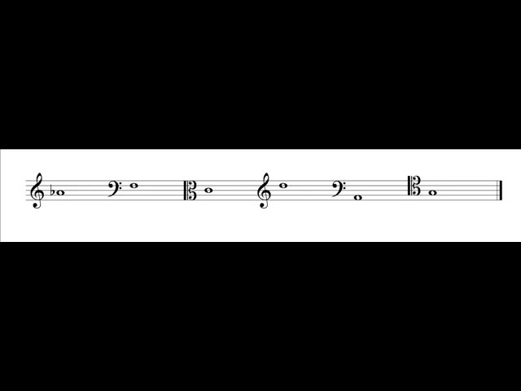Okay, our third example begins on middle C in alto clef. Fourth example begins on D5 in treble clef.